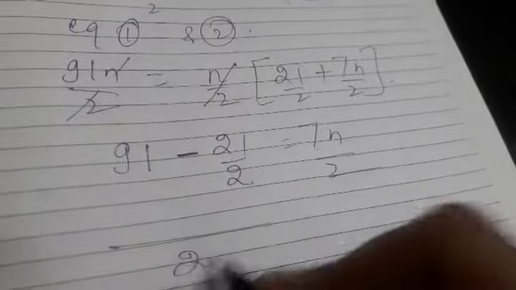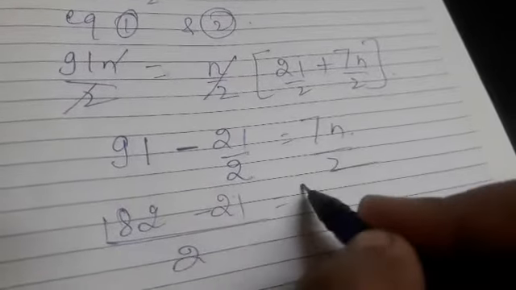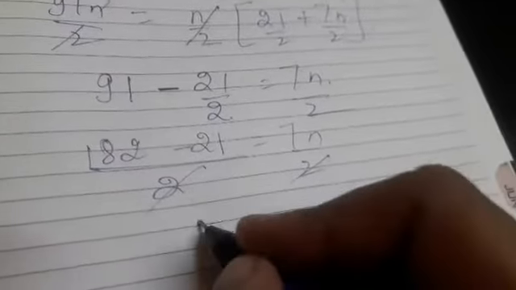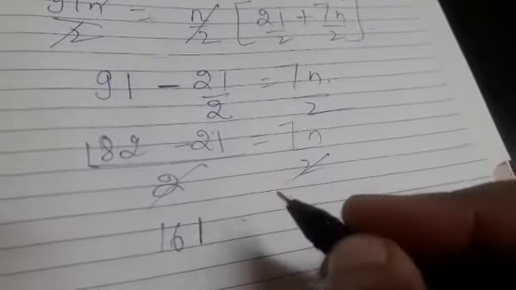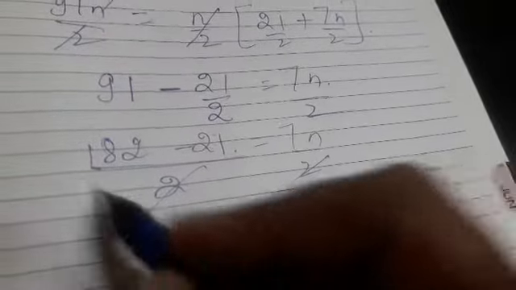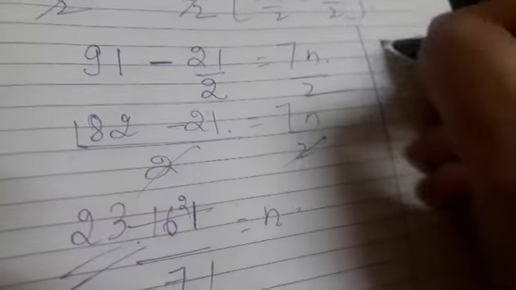LCM 2, 2 ones are 2, 2 nines are 18, minus 21 is equal to 7n by 2. 2 I can cancel. Yes, 161 upon 7 is equal to n. 7 twos are 14, 7 threes are 21. So here I get the answer for n as 23.